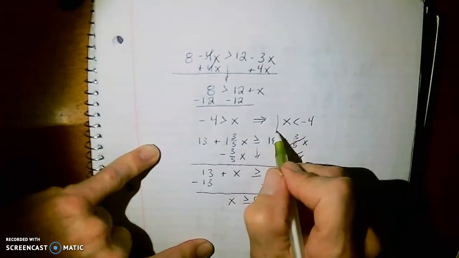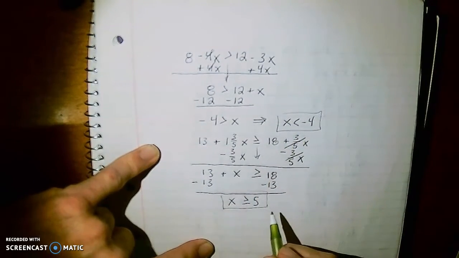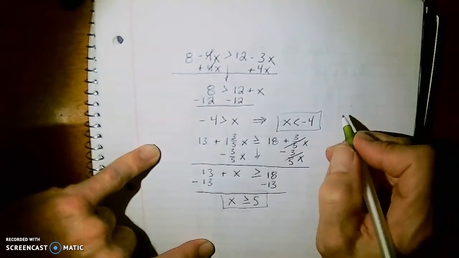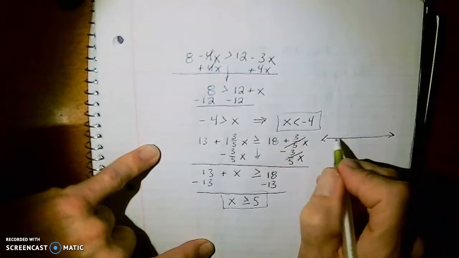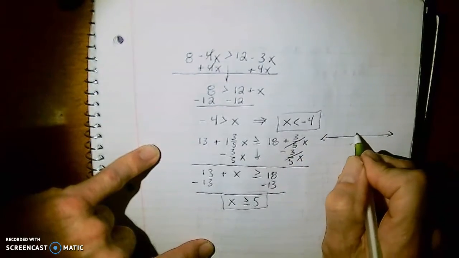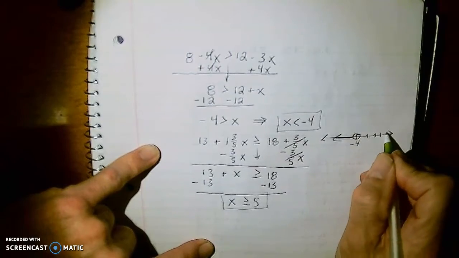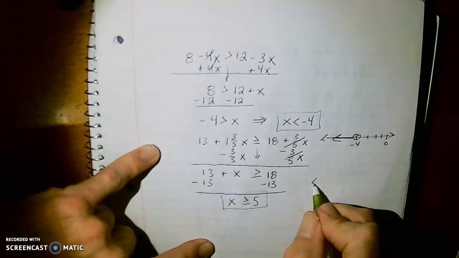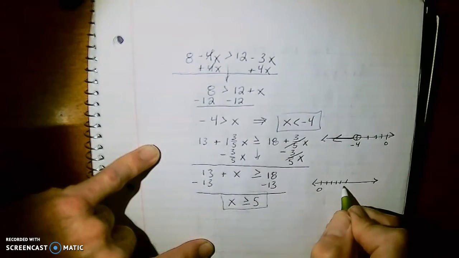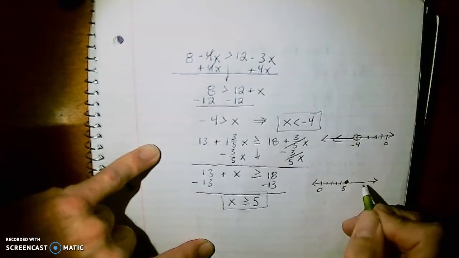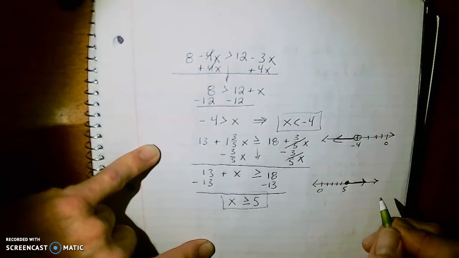Again, in this form with the variable on the left side is more comfortable to most people because it's a more intuitive graphing situation. Here, x is all the numbers less than negative 4. And here, x is all the numbers greater than or equal to 5. I hope that helps.